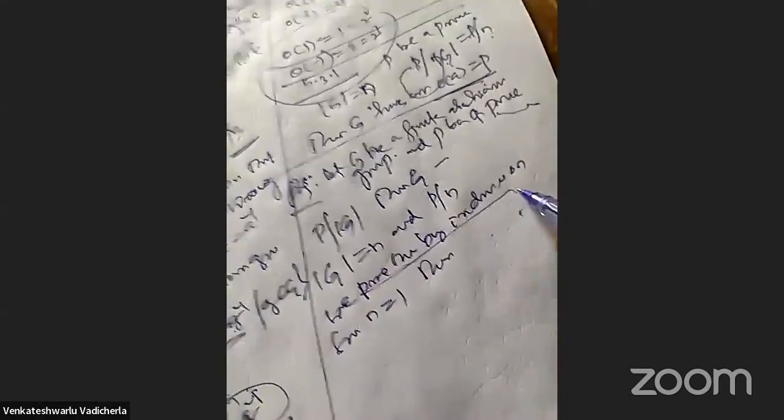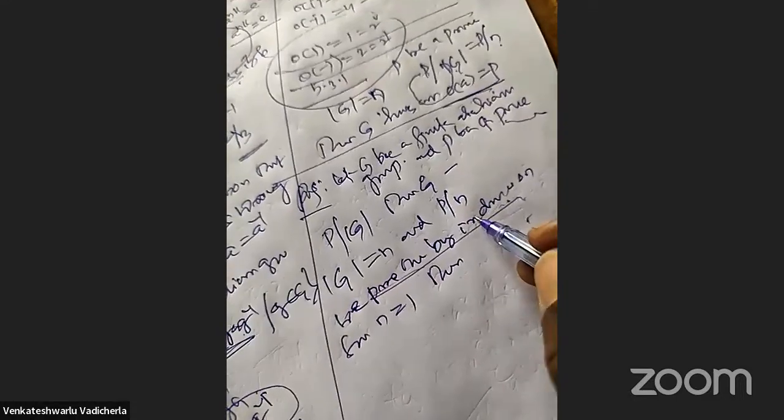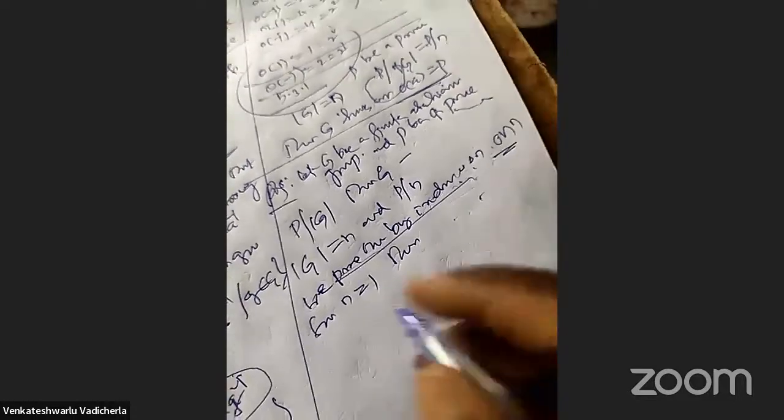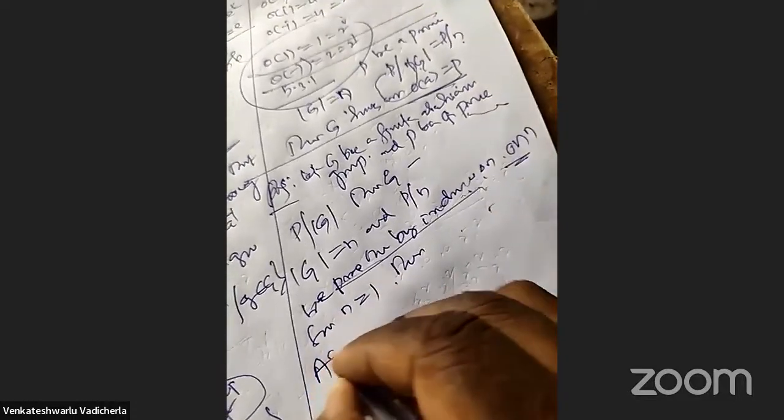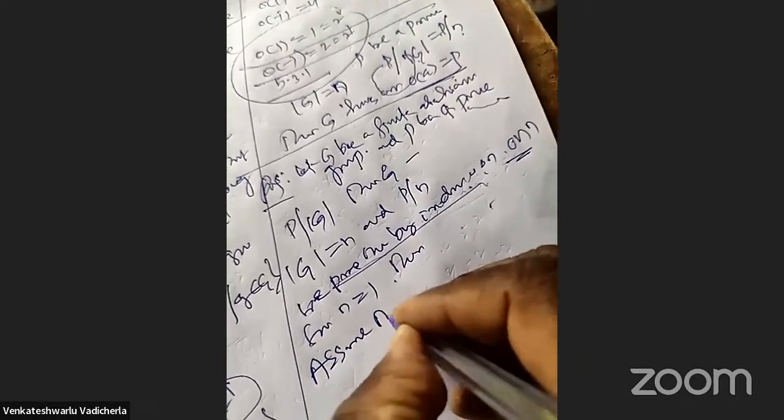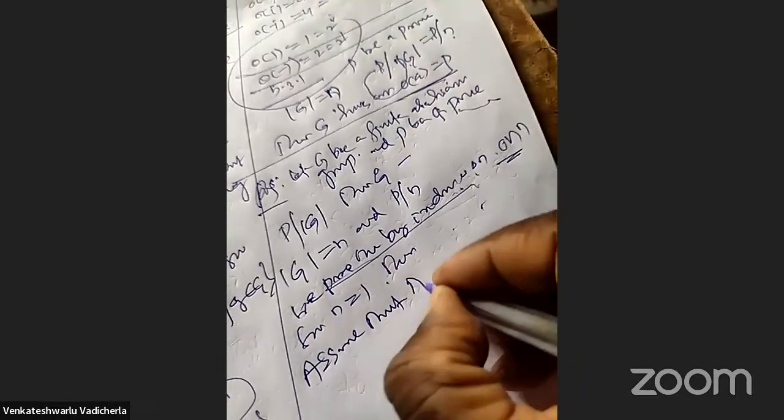Assume that first of all, we prove the result. We prove this result by induction on N. So for N equal to 1, there is nothing to prove. Okay. So assume that this is important. Assume that the result is true.